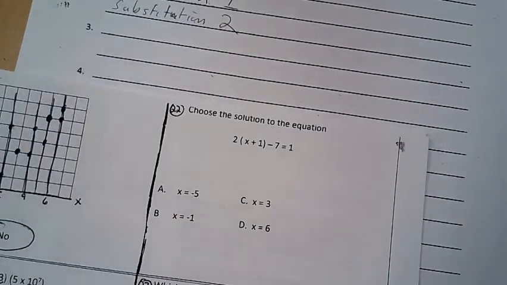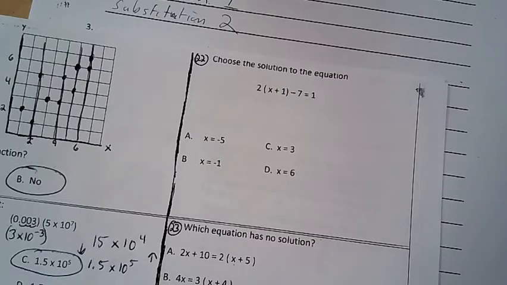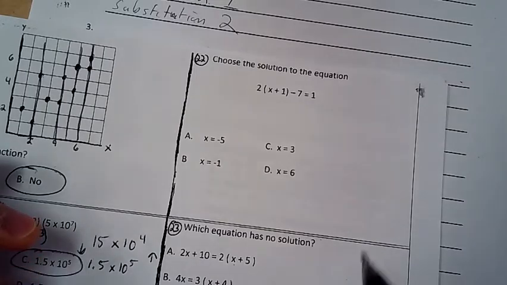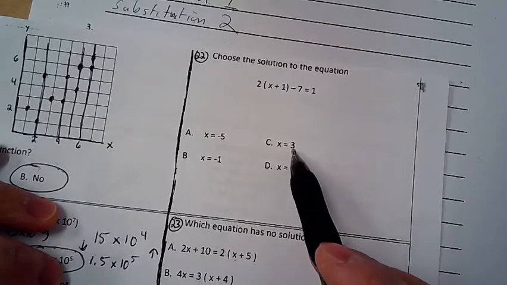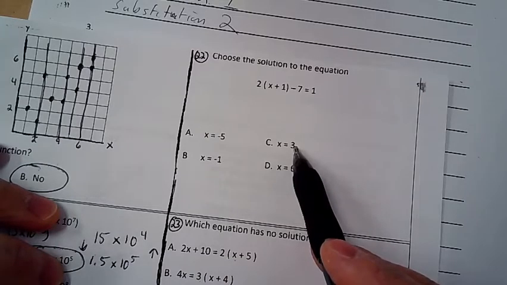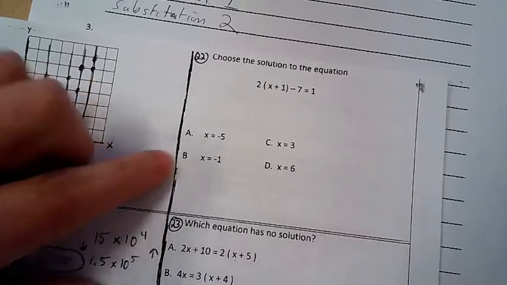Alright, number 22. Choose the solution to the equation. For this one, I'm going to do it in a couple of ways. First I'm going to solve it, and then I'm going to show you how to plug it in. So let's go ahead and solve it.